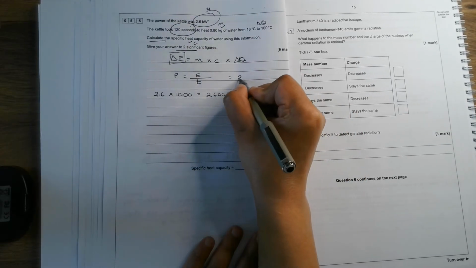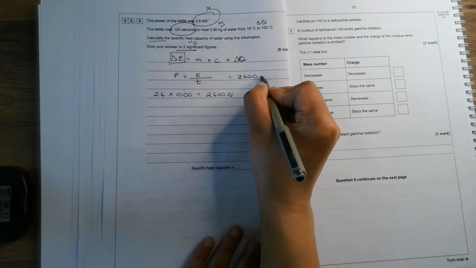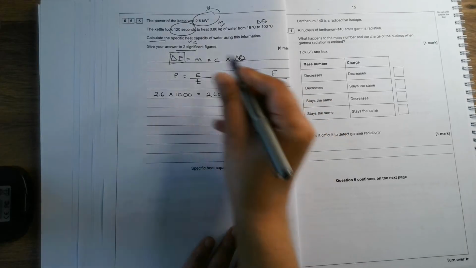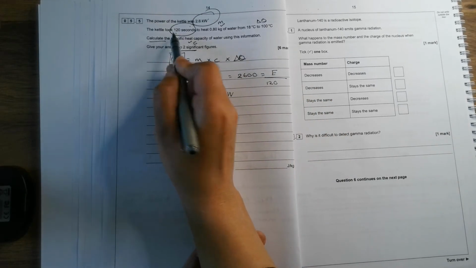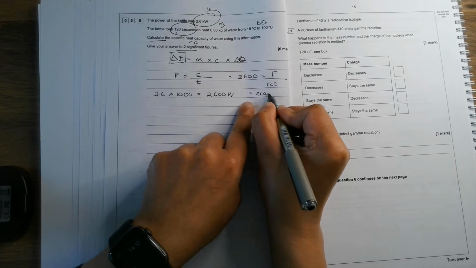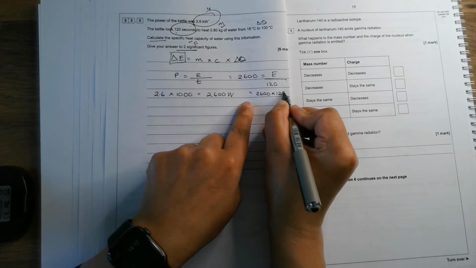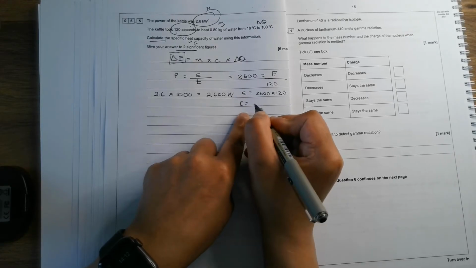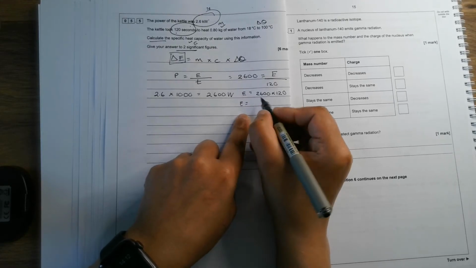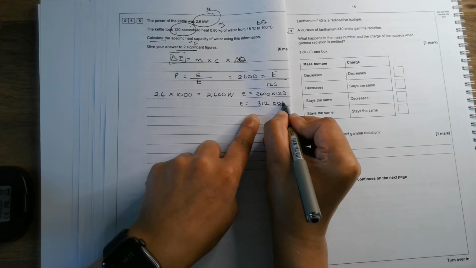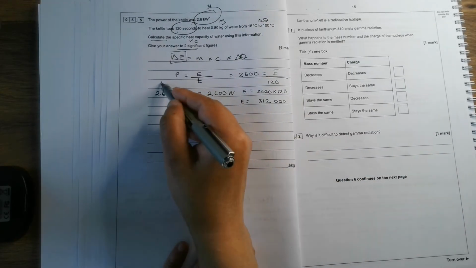So go back here, 2,600, working out energy. Time is 120 seconds there. Rearrange, I get 2600 times 120. That gives me the energy transferred. That is 312,000. Right, so that's sorted.